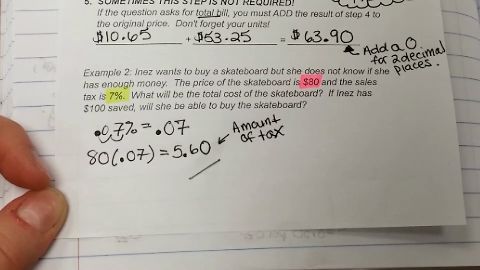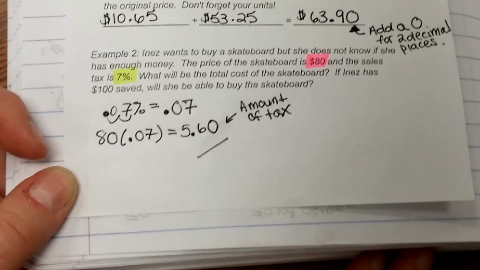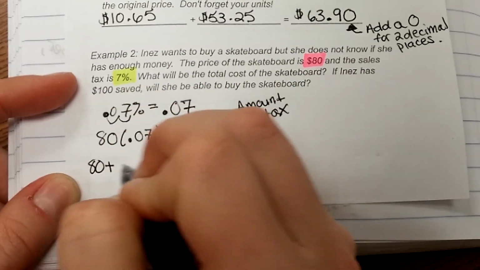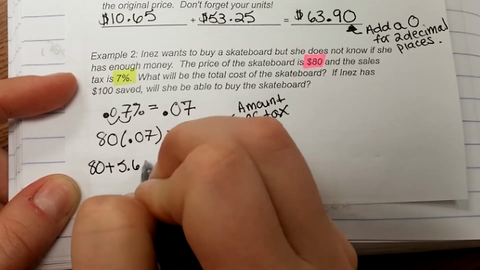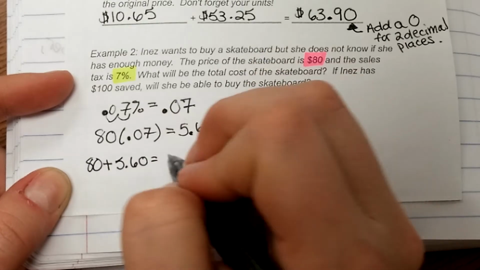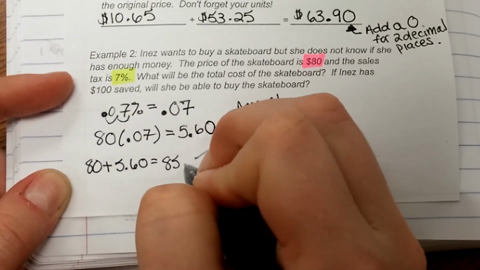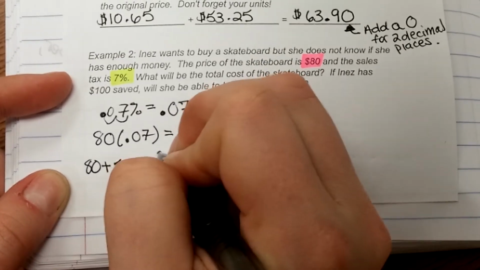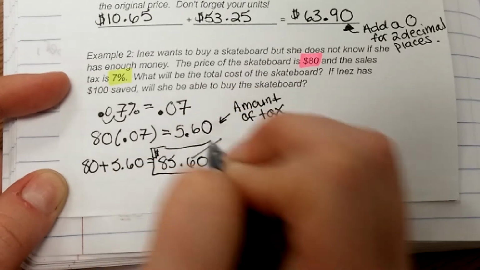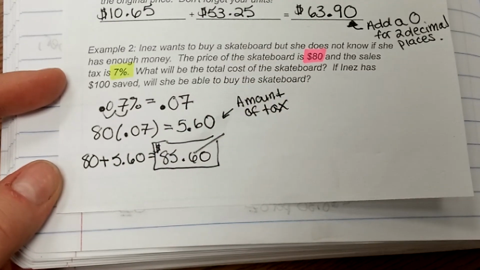However, the question asks us to find the total cost, so we're going to take $80 and we're going to add to it $5.60. So original amount plus the amount of tax, which is going to give me $85.60. So that's the total cost of the skateboard that Inez wants to buy.